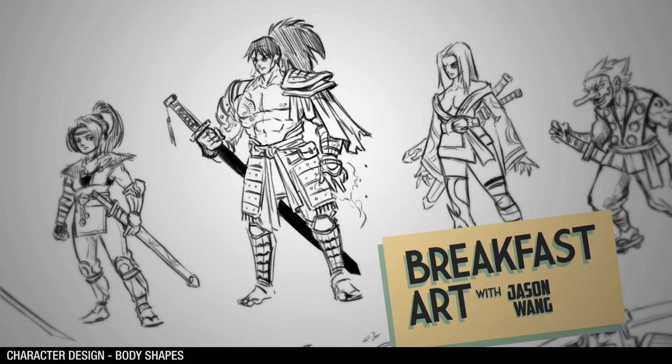However, it's important to understand the typical body shape for different character stereotypes when you're talking about character designs. So I've actually created this series of rough sketches as a basic guideline for a beginner who has never done character design to sort of understand what you need to do when you first start designing your characters.